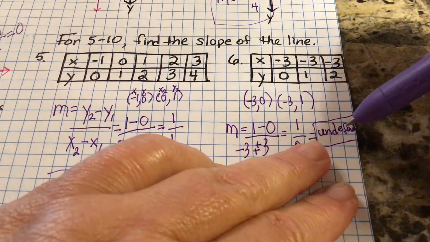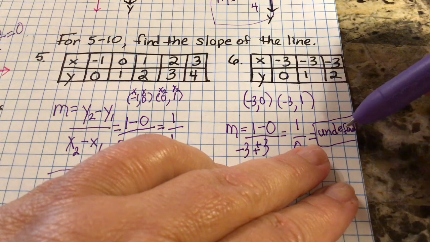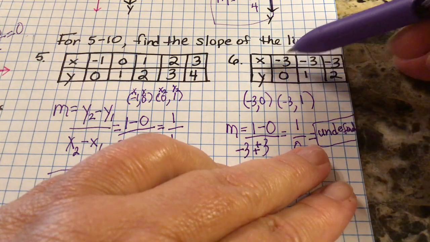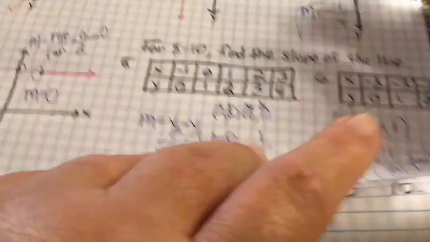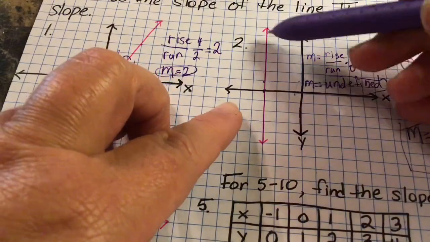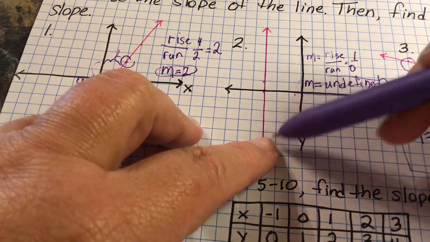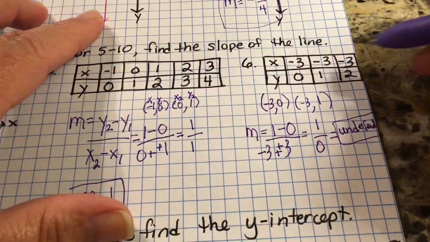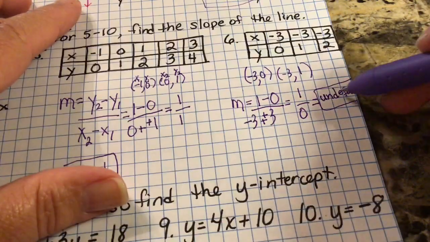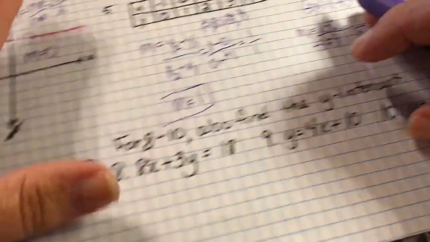Okay, so anyway, undefined, I would have known that if I would have just noticed that all the x values in my table are the same. That means that I have a vertical line, because on this vertical line, all my x values are -3. So when you have all the x values the same, then your slope is always going to be undefined.